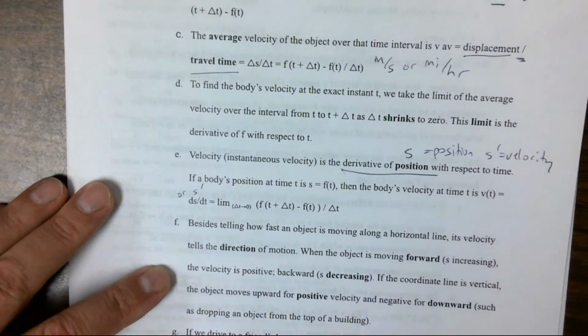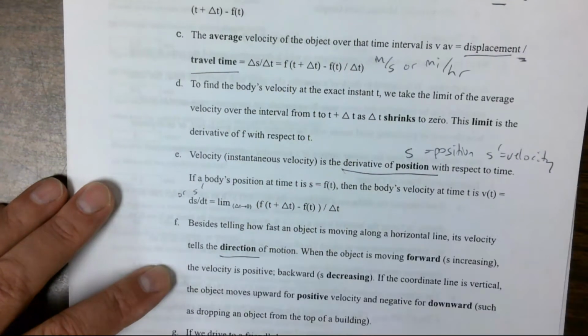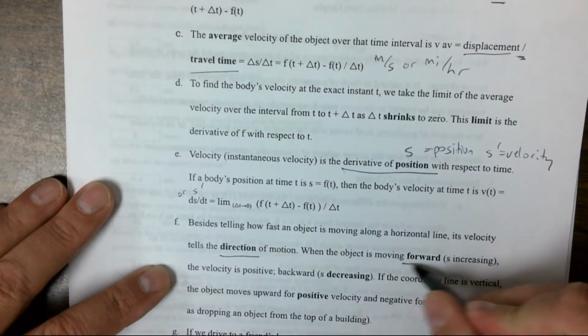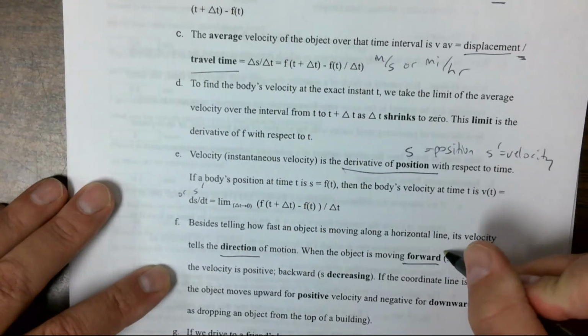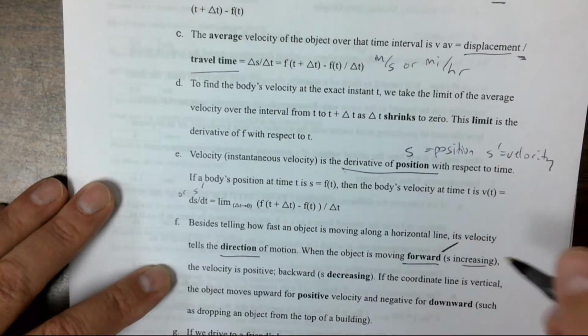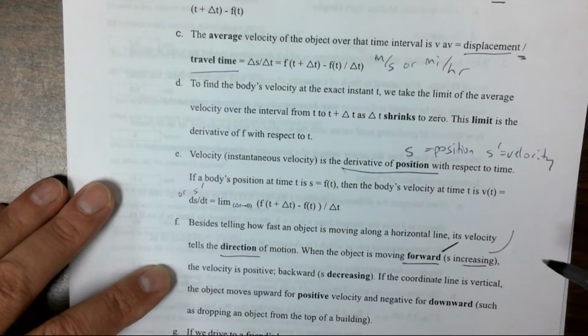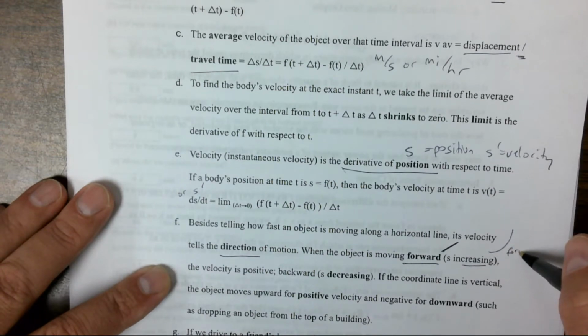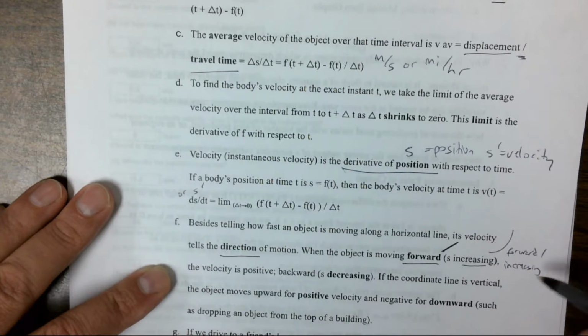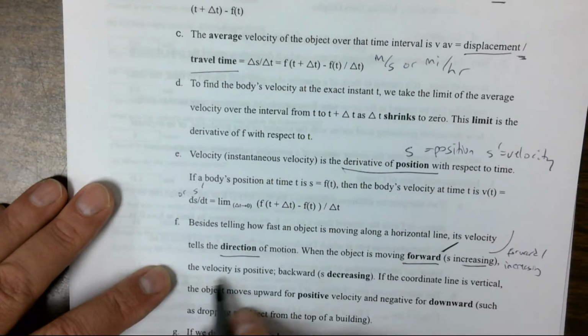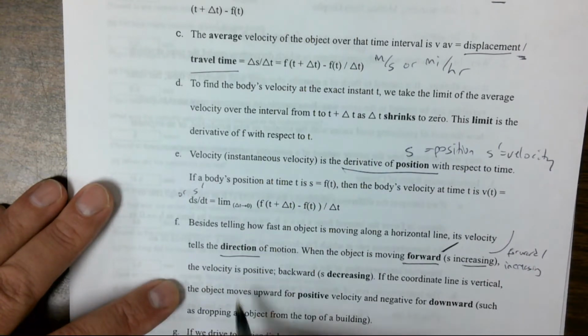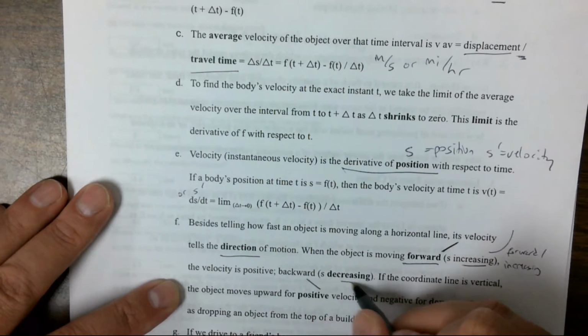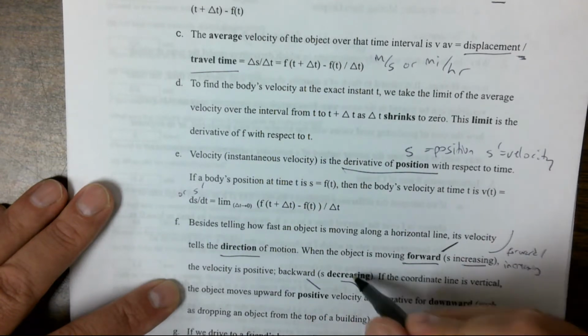So besides telling us how fast an object is moving along a horizontal line, the velocity also tells the direction. If it's moving forward, then s is increasing. So if you have an increasing graph like that or like that, that's going forward because it's increasing. And so the velocity would be positive in that case. Now if it's going backwards like that or that, it's going to be decreasing.